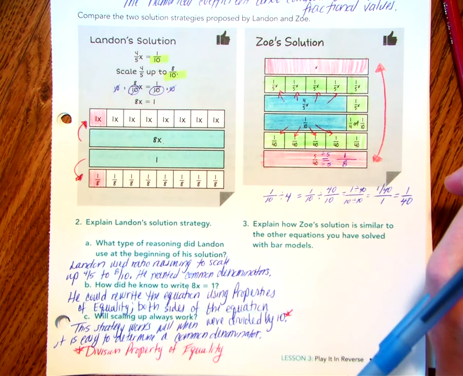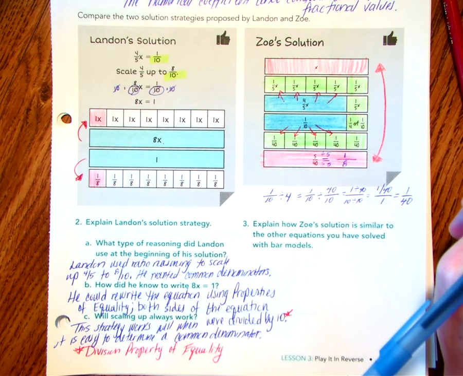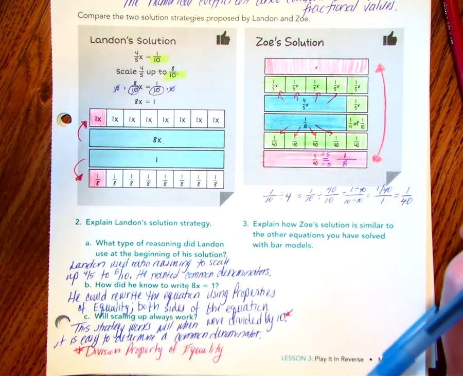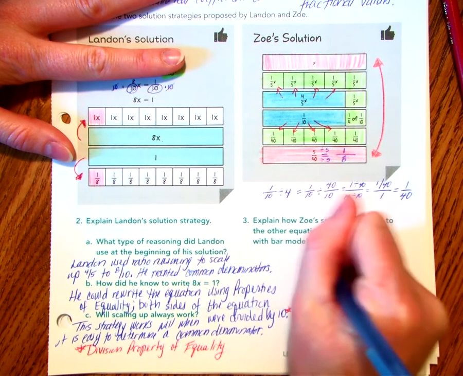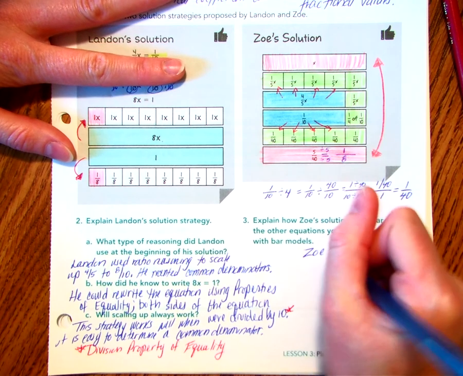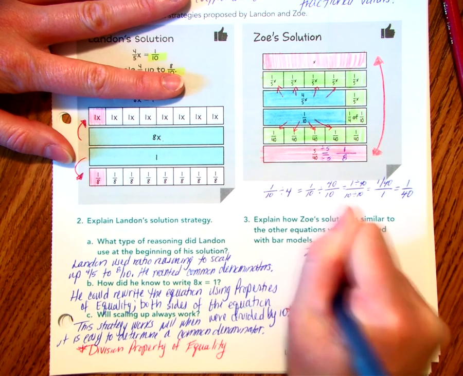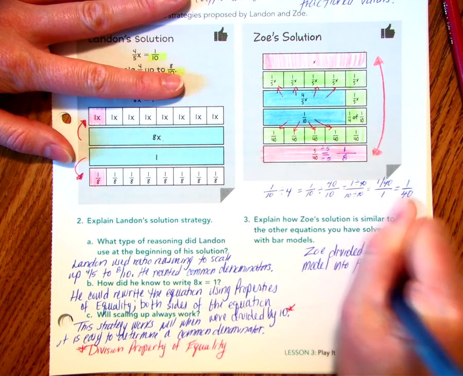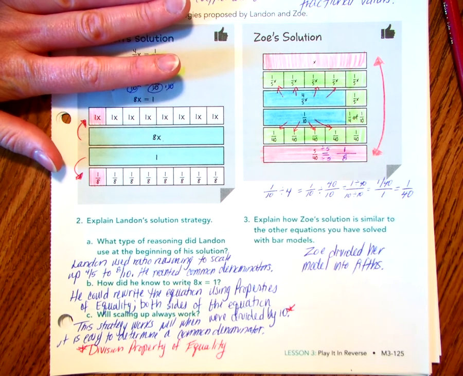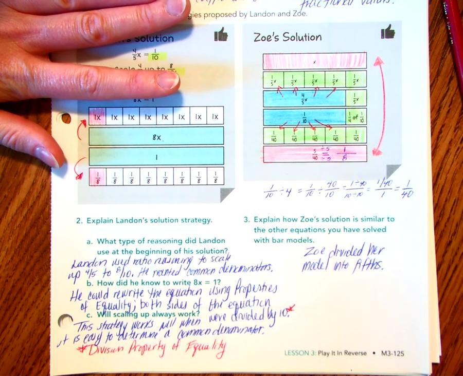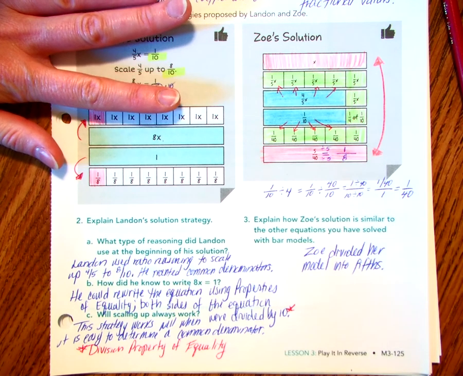Explain how Zoe's solution is similar to the other equations you have solved with bar models. The big thing here is Zoe divided her model into fifths. So then determine 1/4 of the constant 1/10. So each 1/5 x is equal to 1/40. So all of the x is equal to 5/40. In order to divide her model into fifths, she had to divide 4/5 by 4.